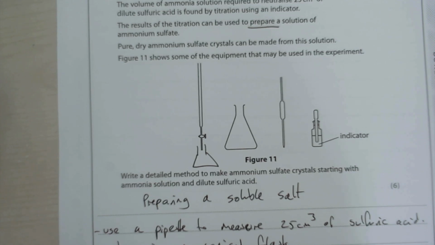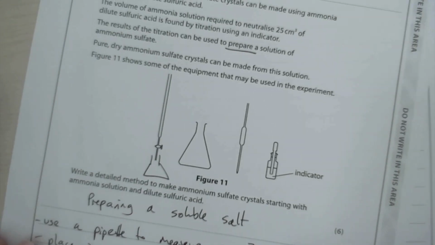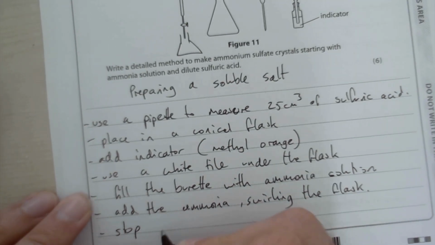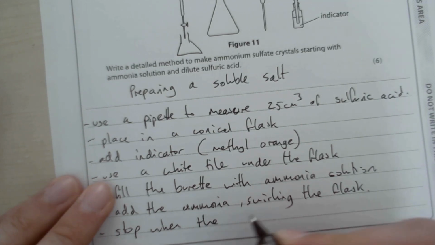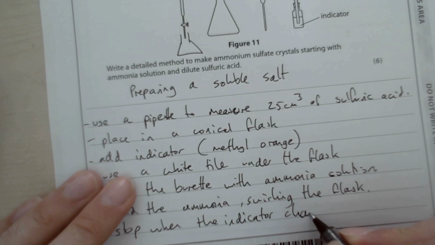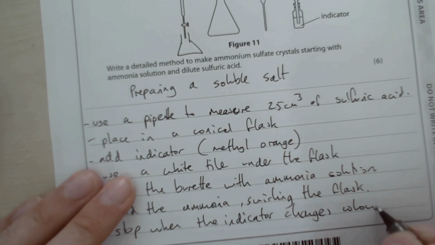Add the ammonia, swirling the flask. Stop when the indicator changes colour.